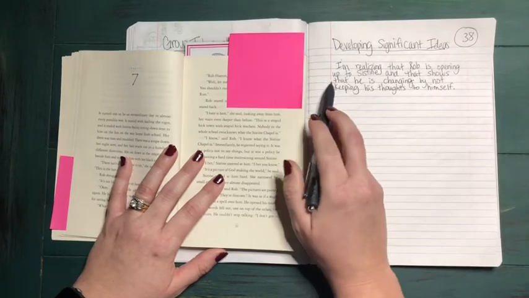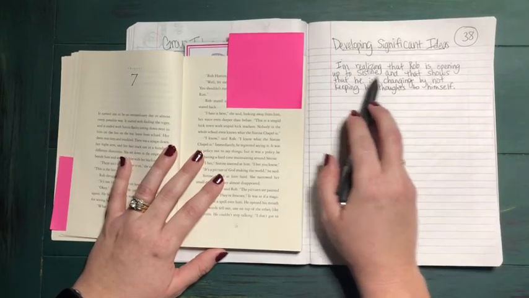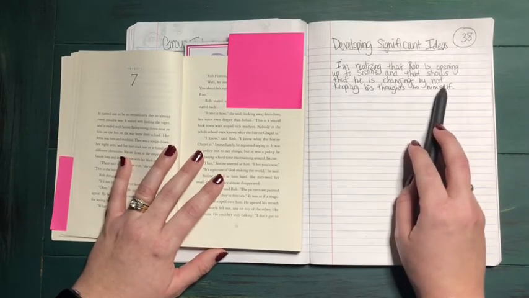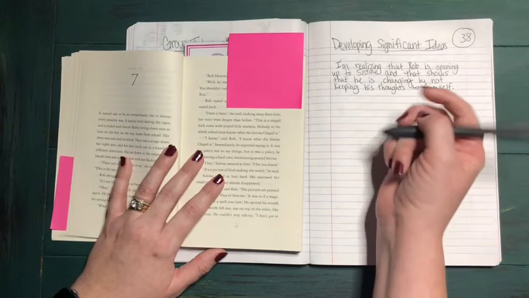So we're writing, I'm realizing that Rob is opening up to Sistine, and that shows that he is changing by not keeping his thoughts to himself.